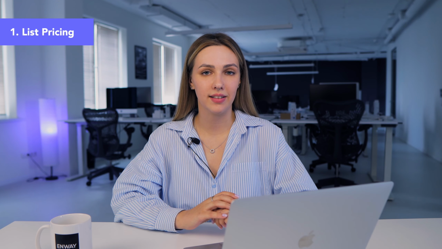The first one is a list. It's a pricing method where the product price is based on a standard list price set by the business. This method can be useful for businesses that want to maintain consistent pricing across all customers and products. With CPQ, businesses can easily update their list price and apply it across their entire product line.